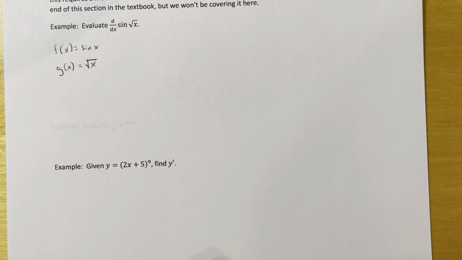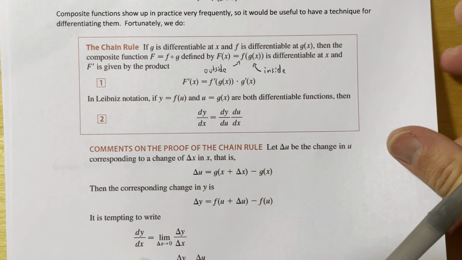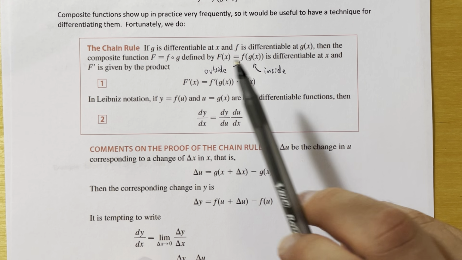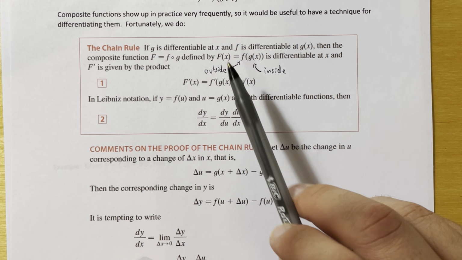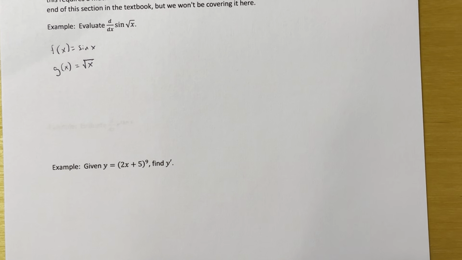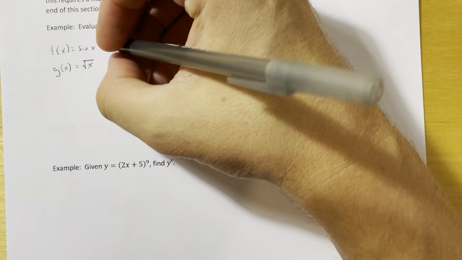Okay? And going back to my chain rule, what are the ingredients that I need to take a derivative of the form f of g of x? Well, I need the derivative of f, and I need the derivative of g, and then I also need g itself, okay? So we have f and we have g, but we don't have either of their derivatives.